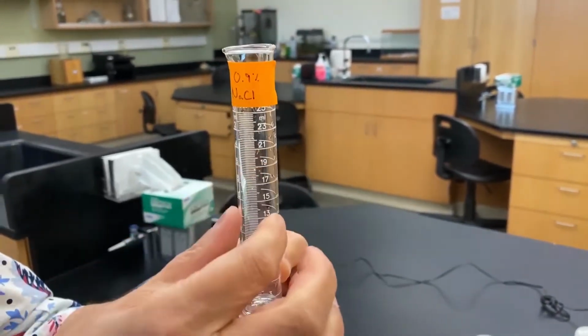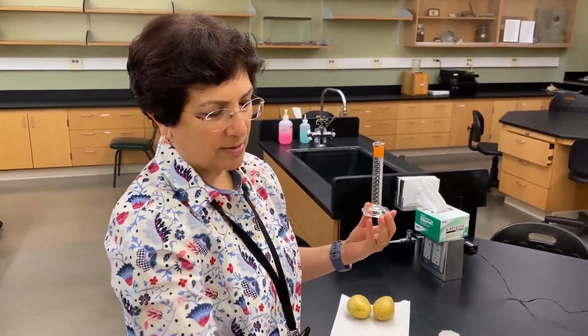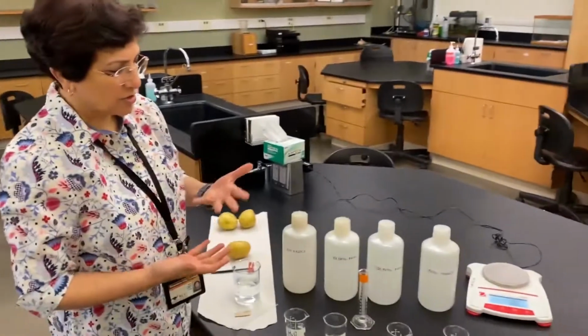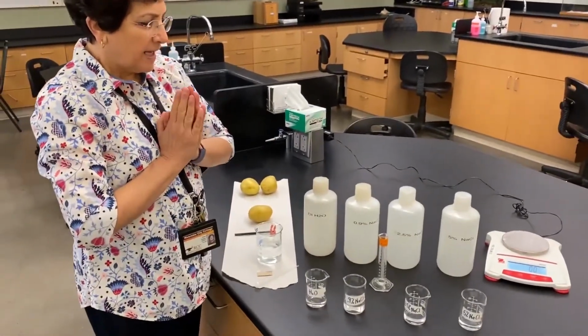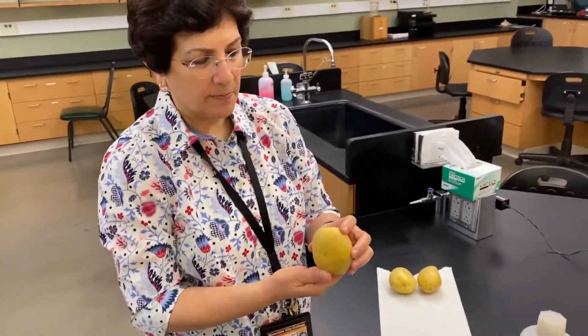So I measured 20 mils of each using a graduated cylinder. And of course, I don't mix graduated cylinders, so I have one for water, one for the 0.9, one for the 5, and one for the 2.5%. Okay, so I have my salt solutions ready, and we're going to take some potato samples.